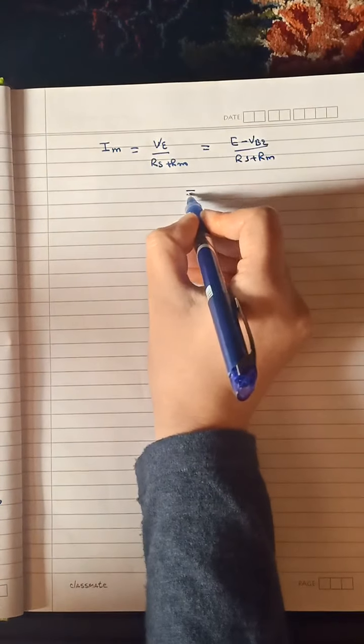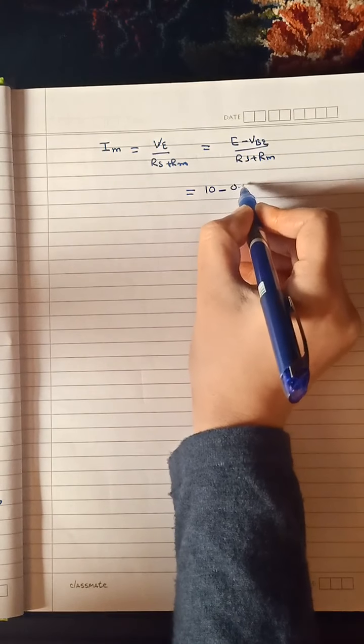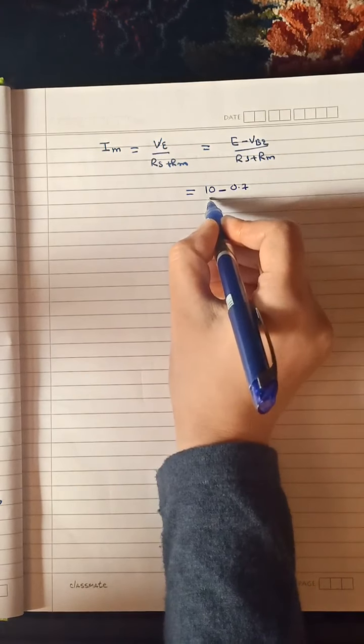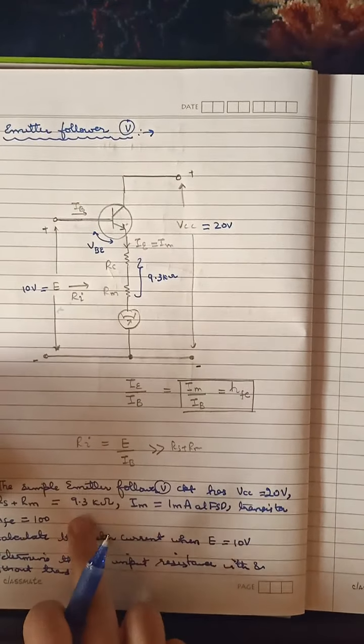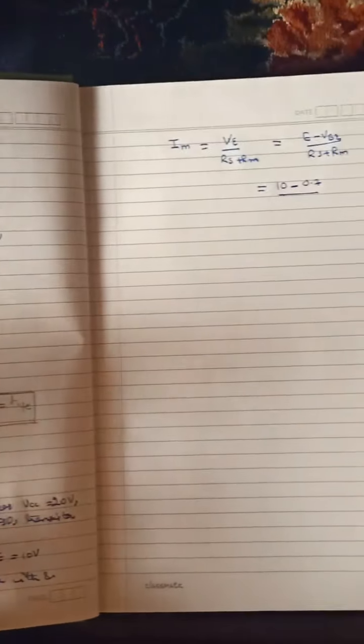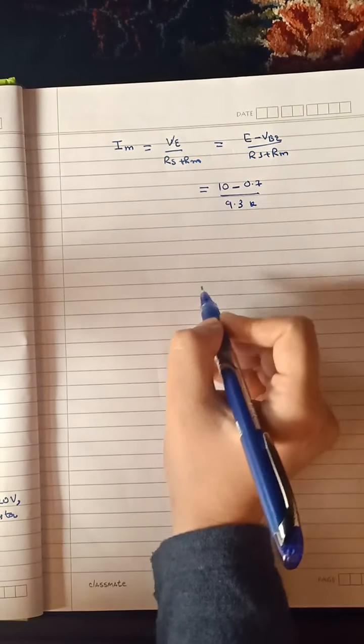E is 10 volts minus the drop across the base emitter junction, 0.7 volts, divided by RS plus RM, which is already given as 9.3 kilo ohms.